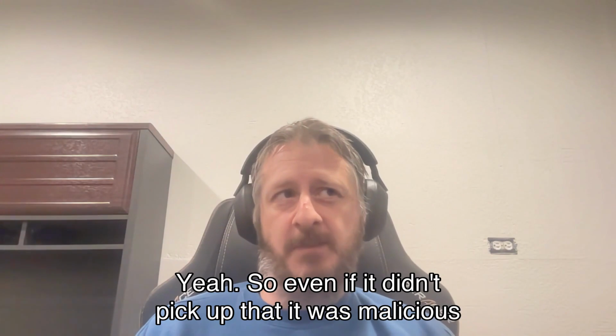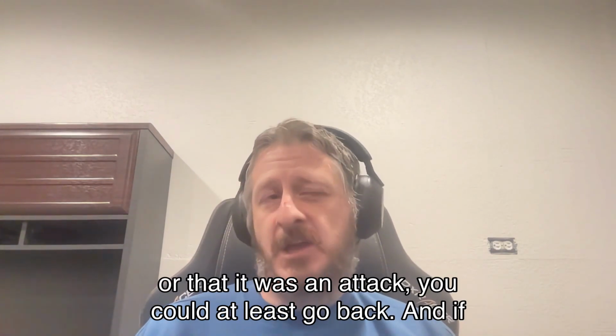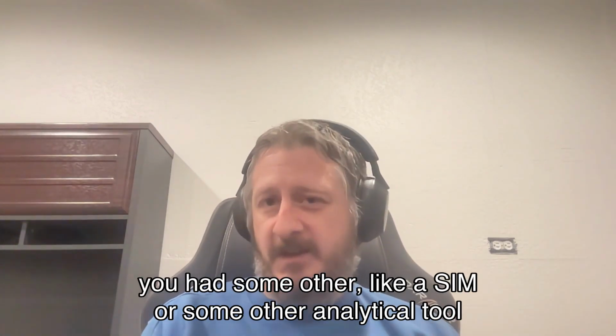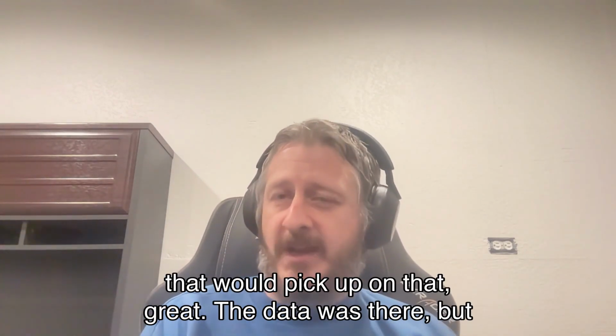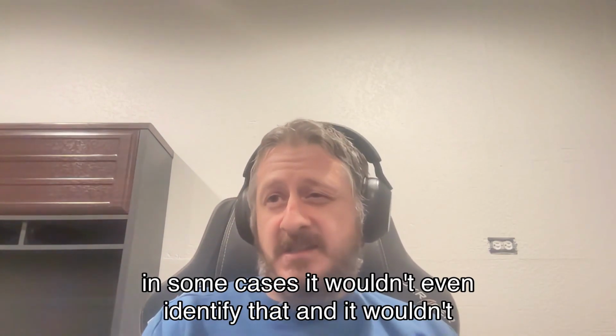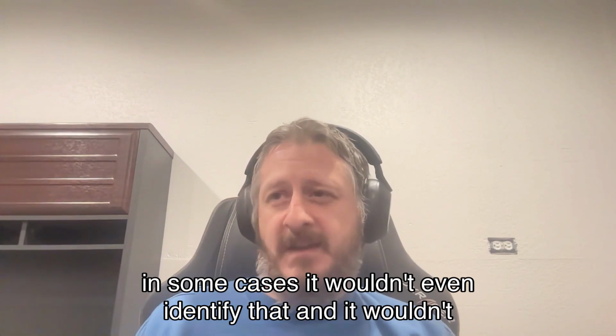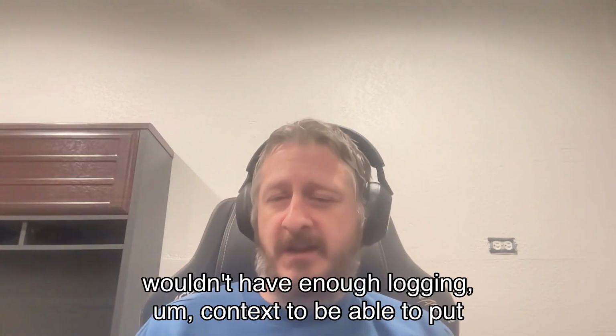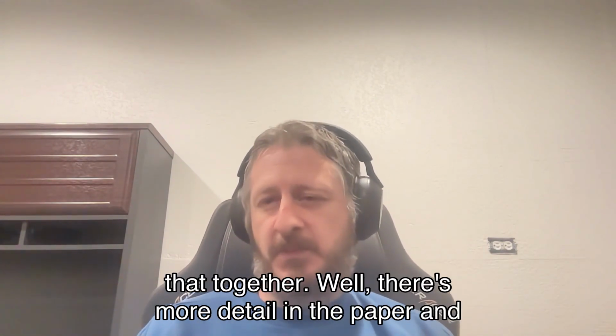So even if it didn't pick up that it was malicious or that it was an attack, you could at least go back, and if you had some other tool, like a SIM or some other analytical tool that would pick up on that, great, the data was there. But in some cases, it wouldn't even identify that, and it wouldn't trigger, and you wouldn't have enough insight. You wouldn't have enough logging context to be able to put that together.